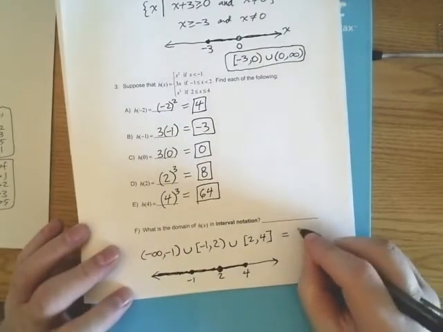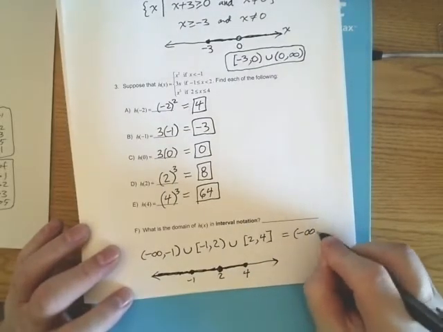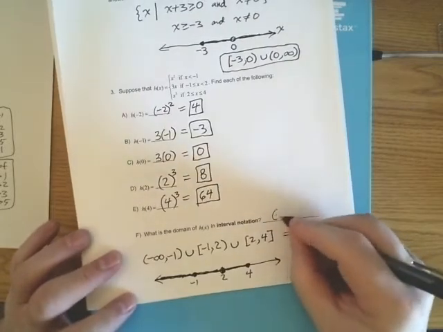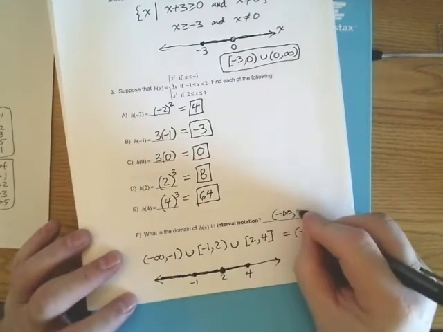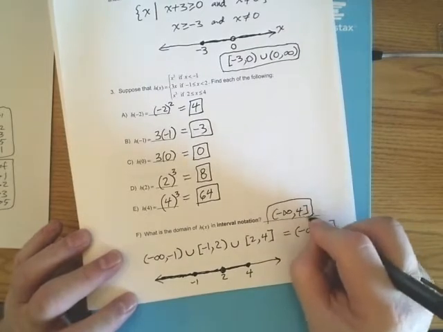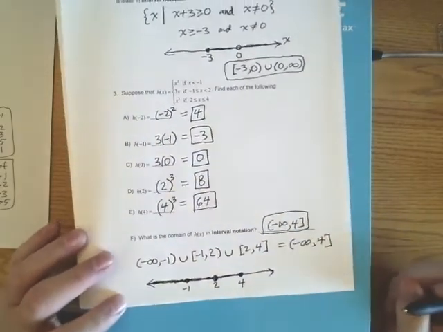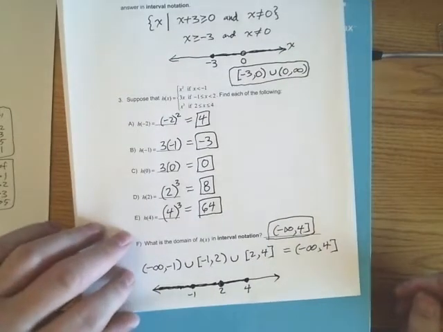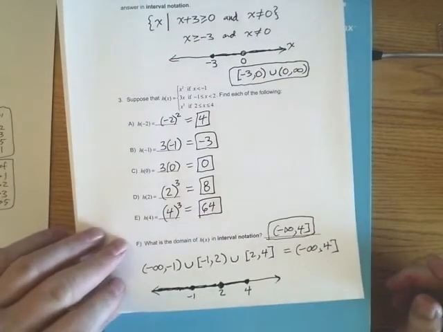So this actually boils down to -infinity to 4, and maybe I want to put that in here where I'm supposed to answer the question. Okay? I'll box it in here for the sake of consistency, but I wouldn't have gotten mixed up in that part anyway. All righty?